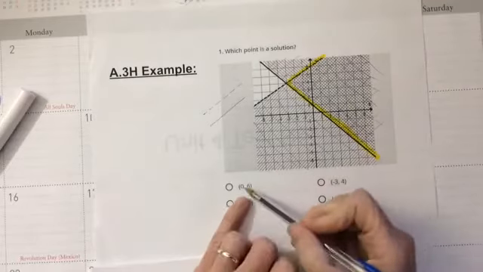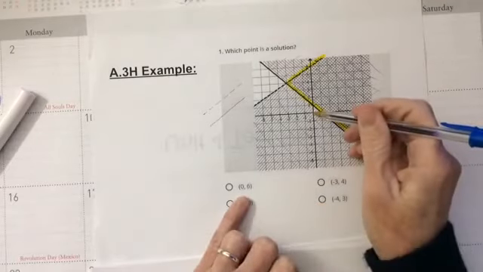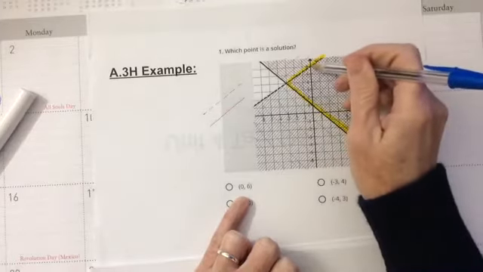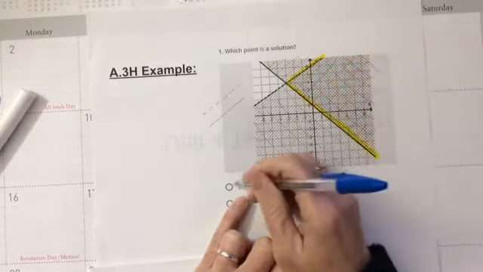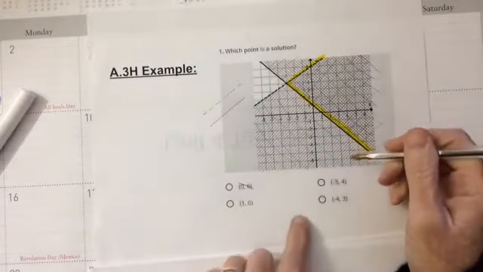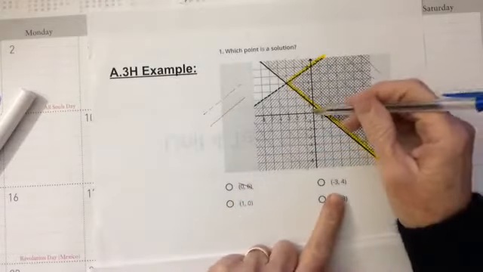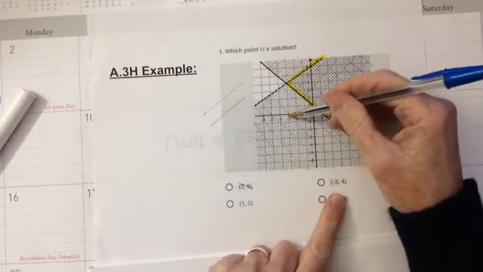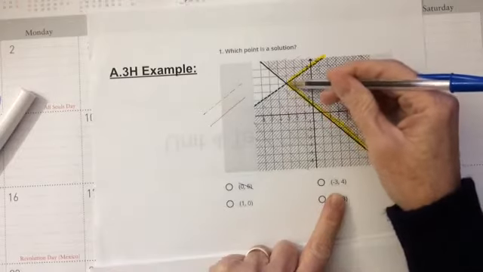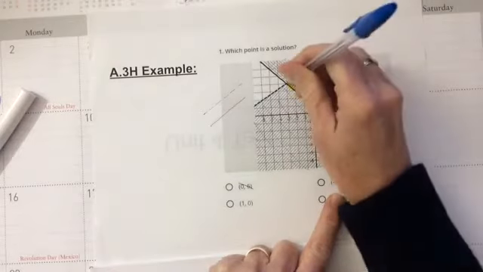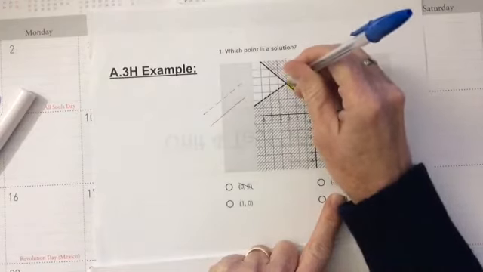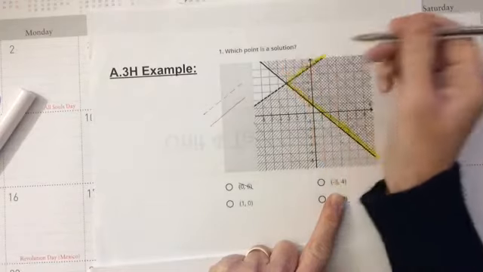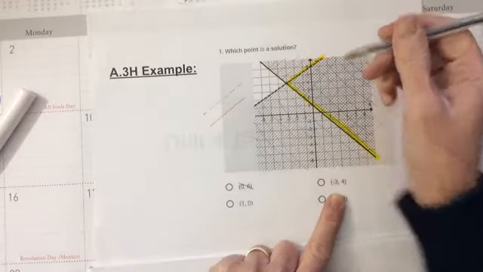So we have x is 0, and y is 6. So we go 0, go up to 6, and that point won't work because it's on the dashed line. So that can't be it. Over here we have a -3 and a +4. 1, 2, 3, 4. That one is on the dashed line, but it's also on the solid line, so that cancels out. That won't work either.